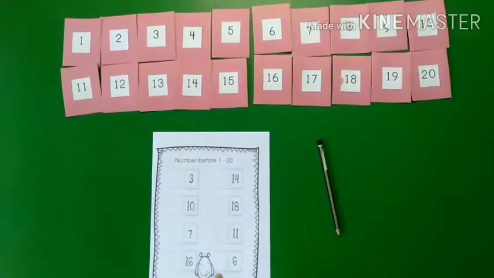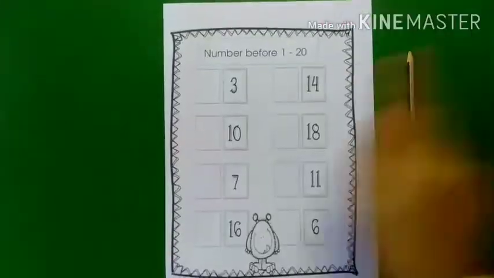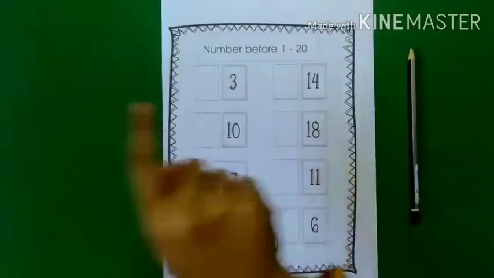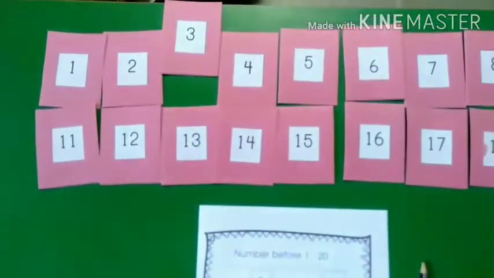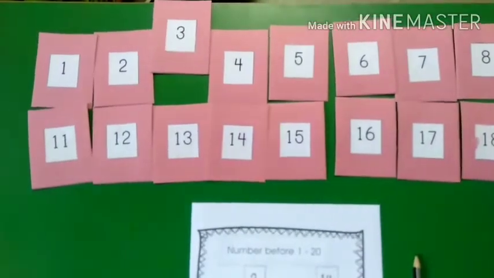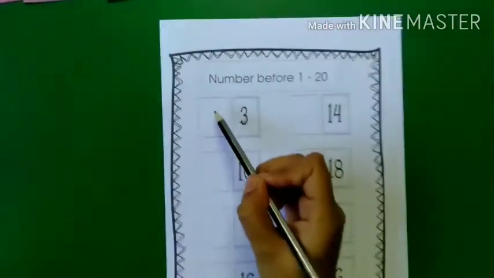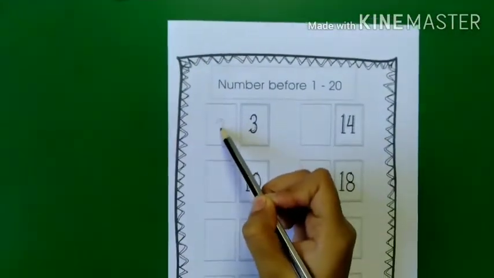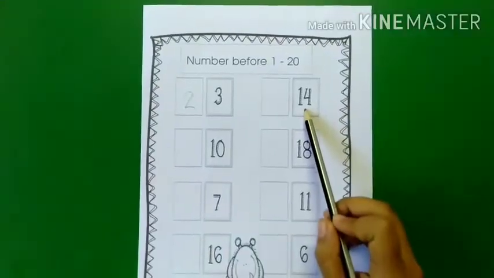For this activity, we use this worksheet. This is number 3. Before number 3 is number 2. Write down here 2. This is number 14.